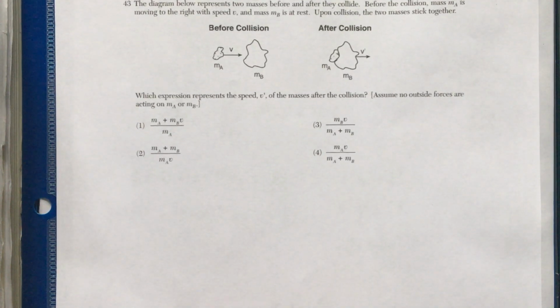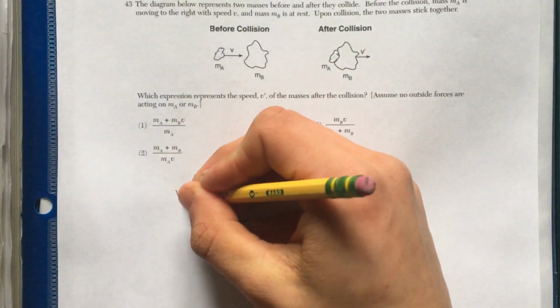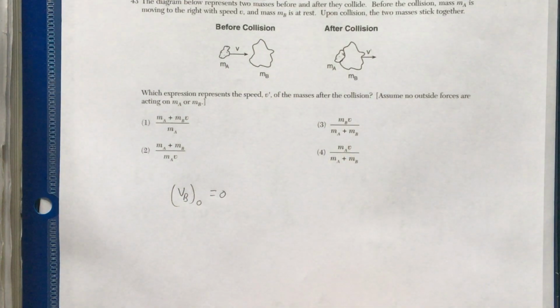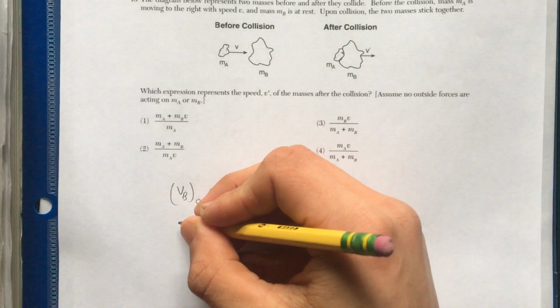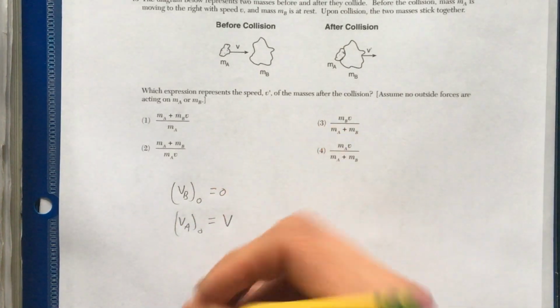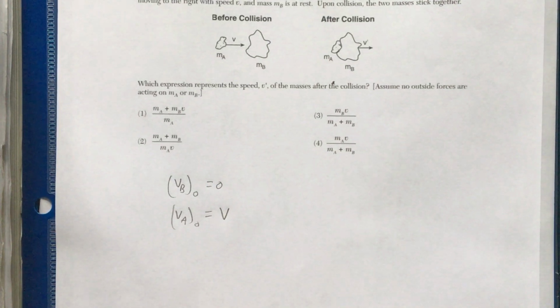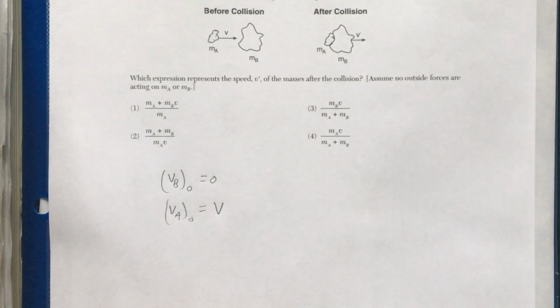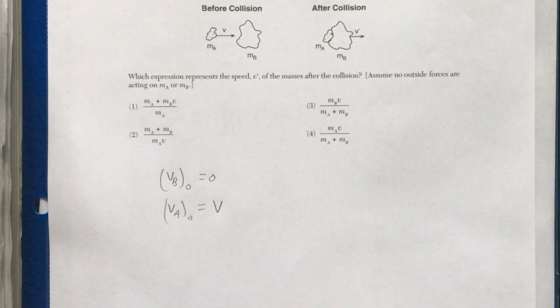So, in this case, we know that the initial velocity of B is 0. We also know that the initial velocity of A is v, and we know that the velocity afterwards for both of them is v prime. And it's asking us which expression represents the speed v prime of the masses after the collision, under the assumption that no outside forces are acting on MA or MB.